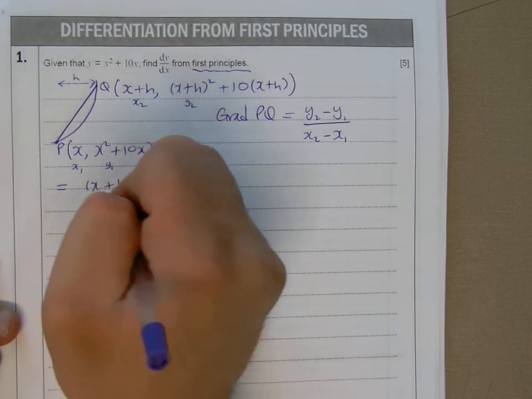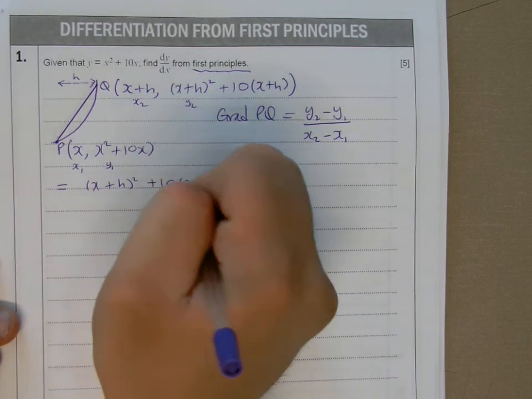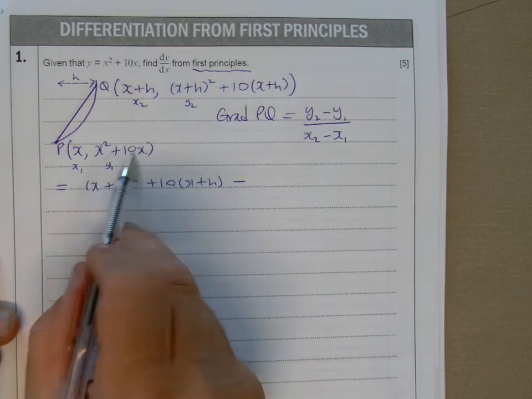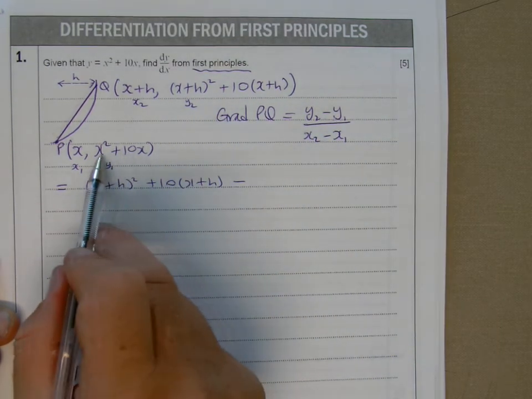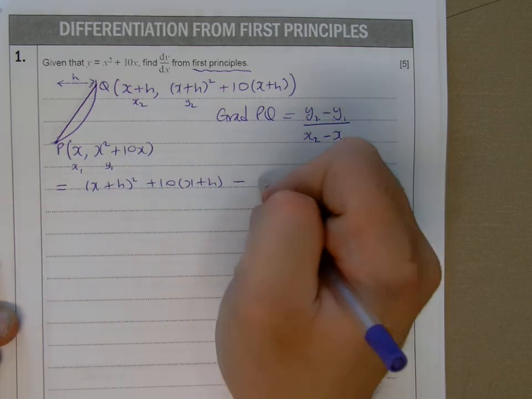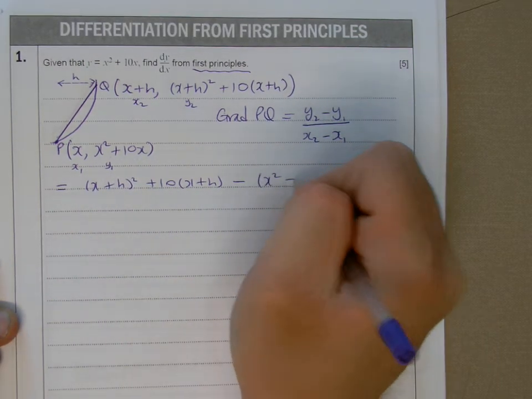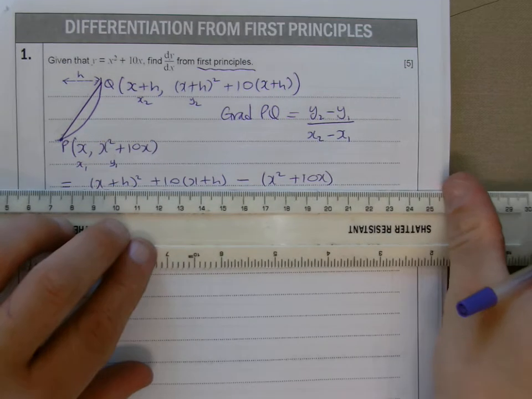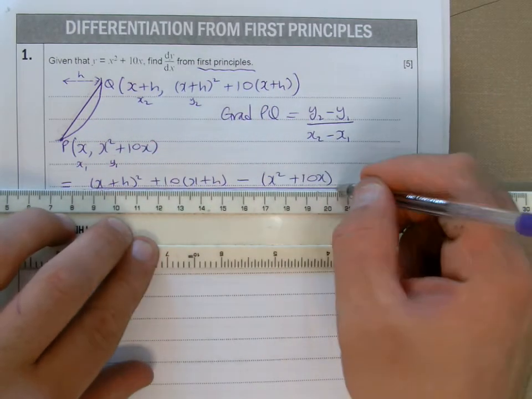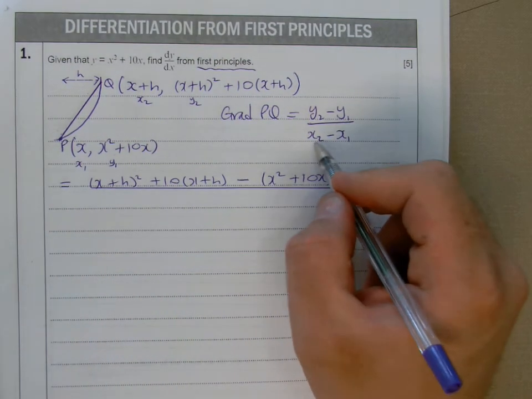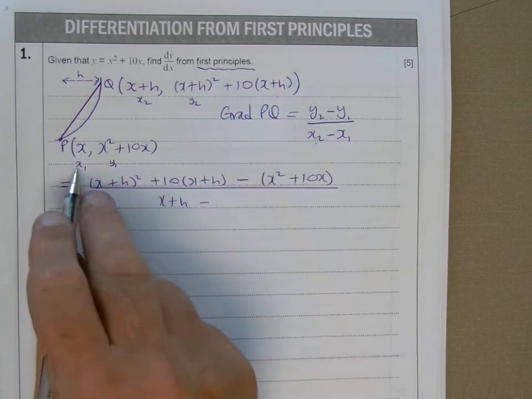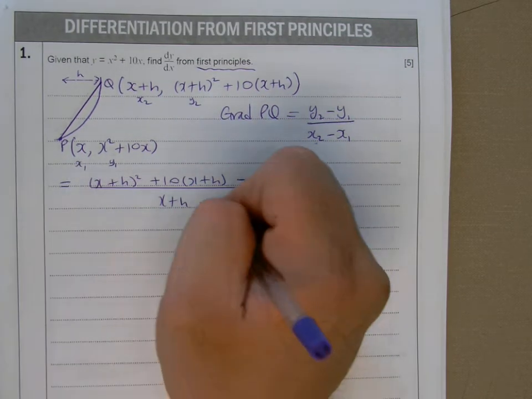So x plus h all squared plus 10 bracket x plus h, take away my y1. And my y1 is this, my y value. So I've got to take away all of this, so maybe put in a bracket to show I've got to take it all away. And then that's all over x2 take away x1. My x2, of course, is x plus h, and I need to take away my x1, which is just x.